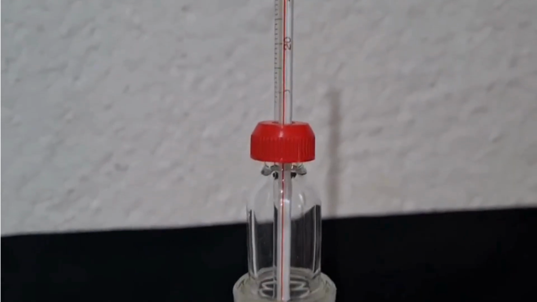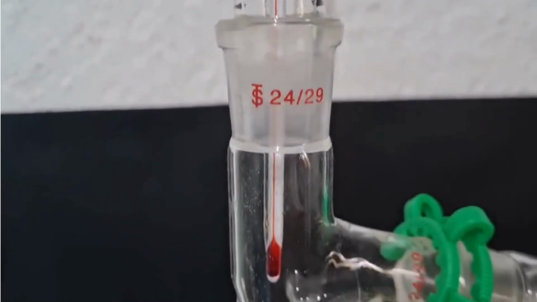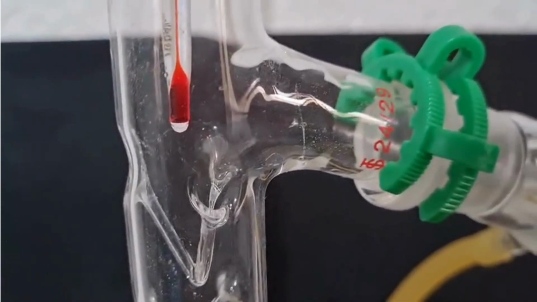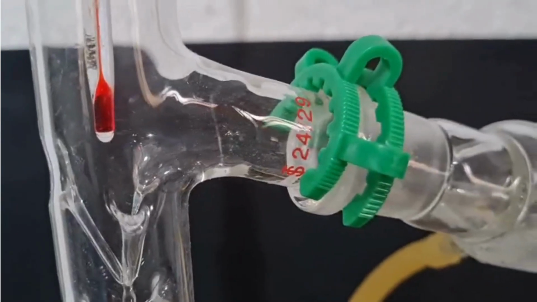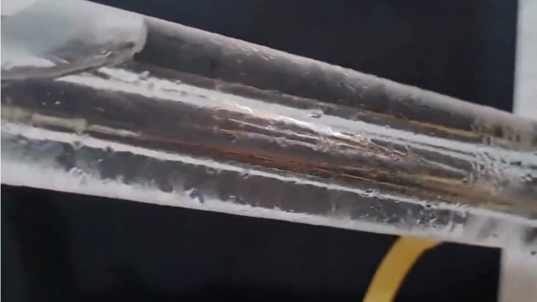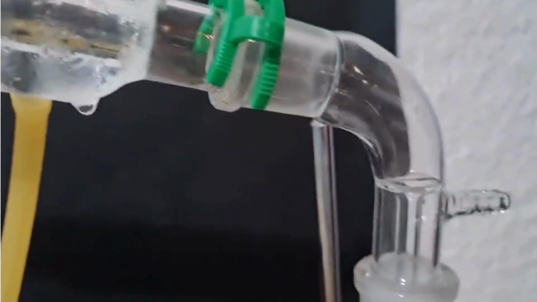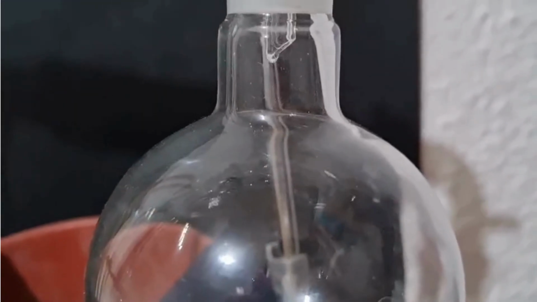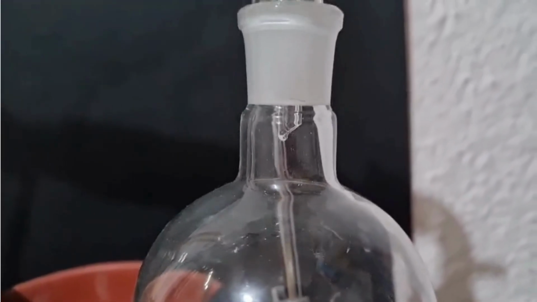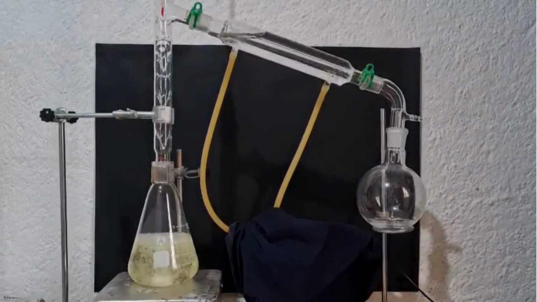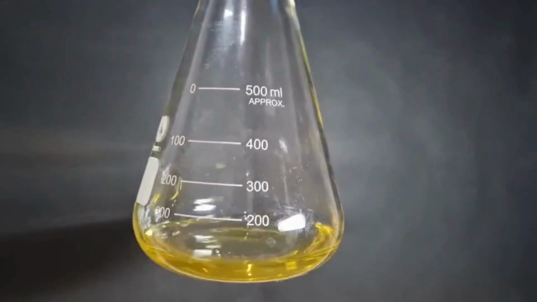Drop the stir bar, set up the distillation apparatus, and turn up the heat. After a while, ethyl alcohol and the other possible volatile components are distilled. After all the solvent was removed, around 66 milliliters of DEET were obtained.